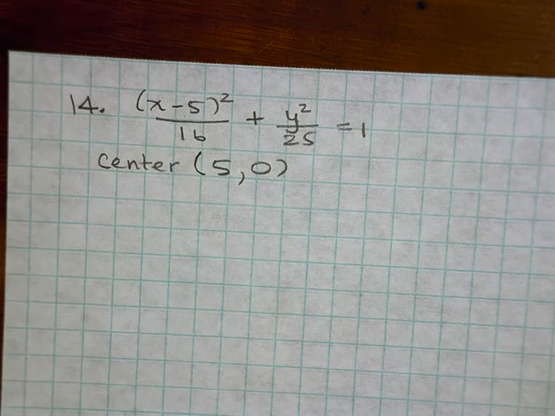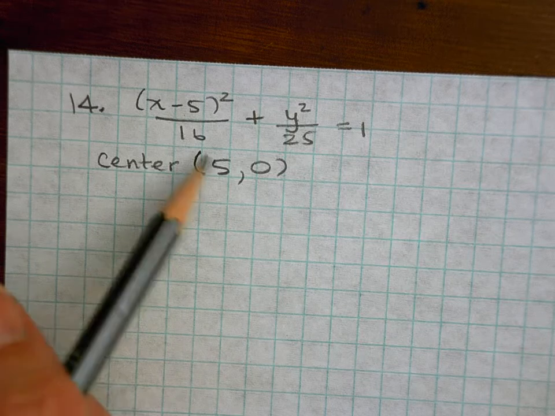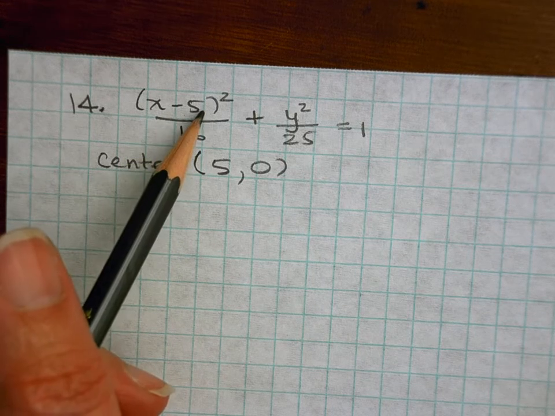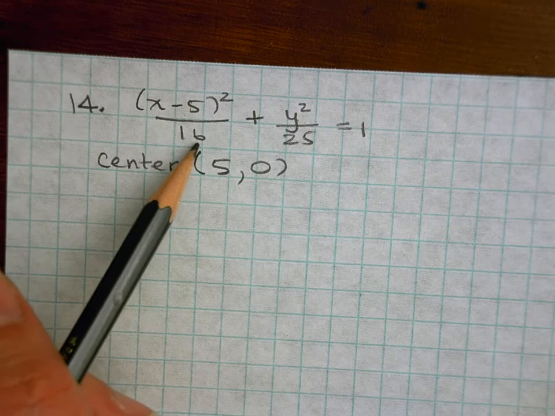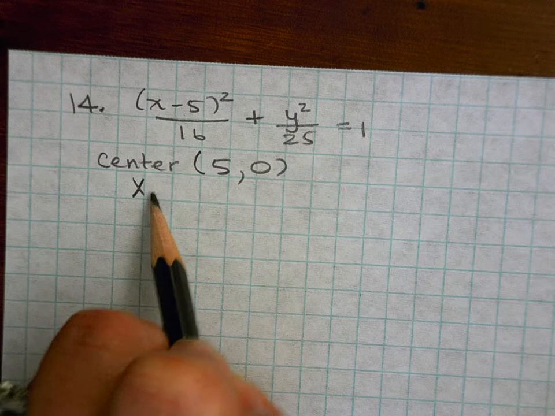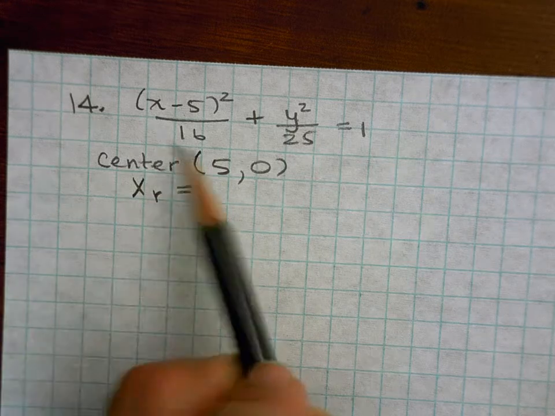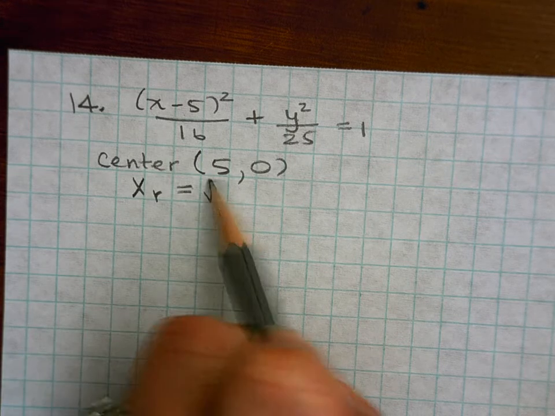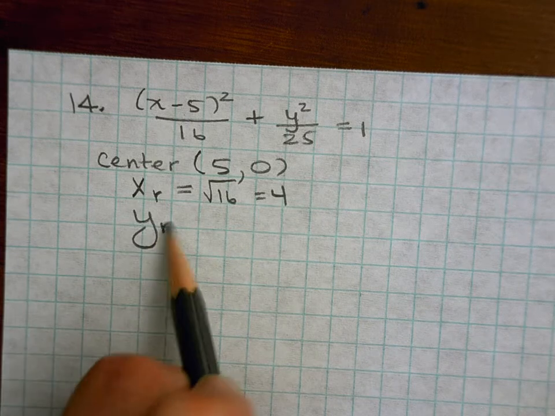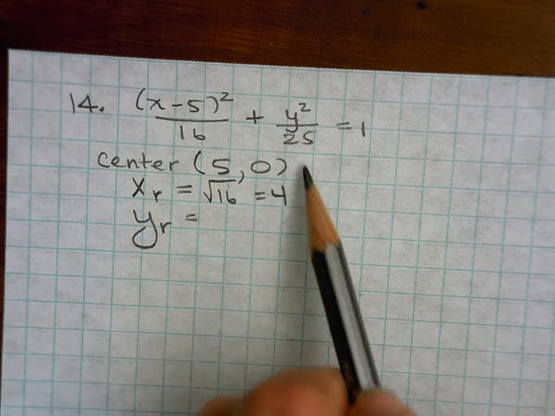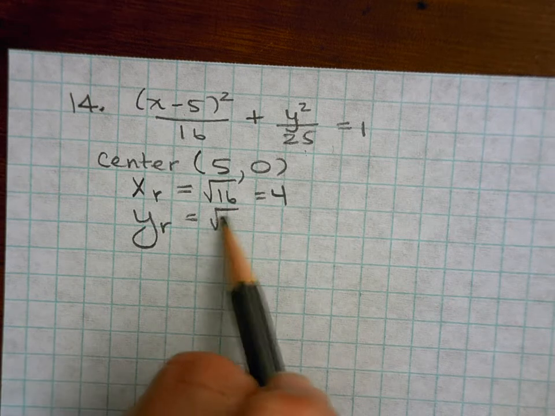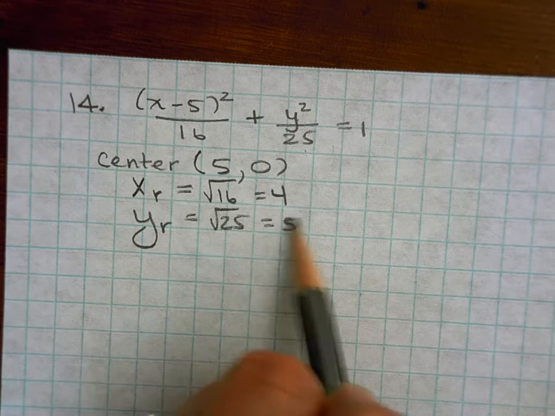Now for my x radius, I'm looking underneath my x term here. So x minus 5 squared, that's 16. My x radius, I'm going to do a subscript here, is going to be the square root of 16, which is 4. And then my y radius, I'll do a subscript there. I look under the y term, 25, so the square root of 25, which is 5.